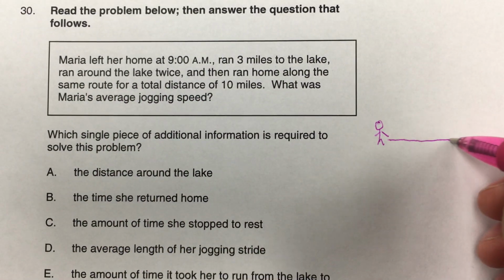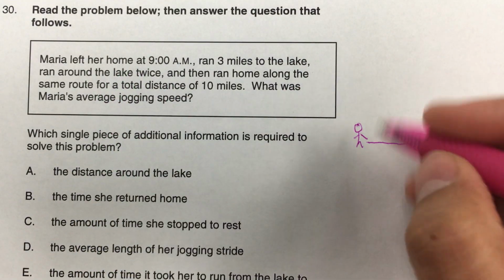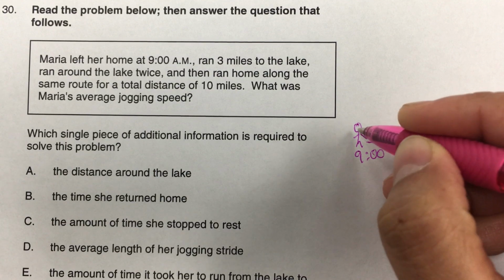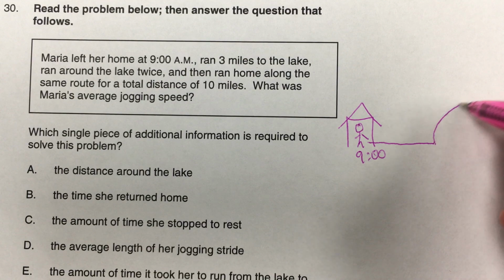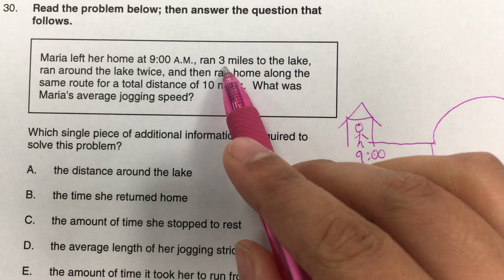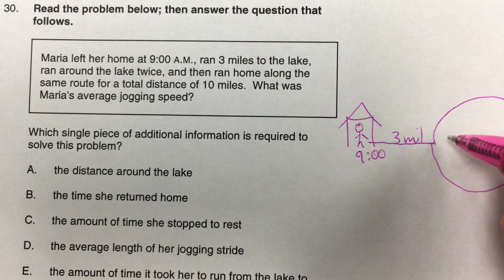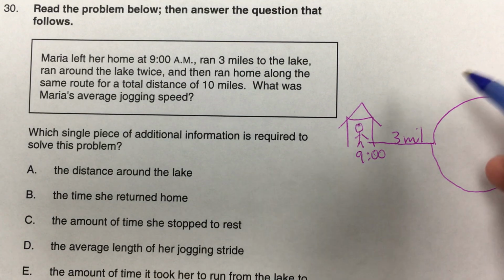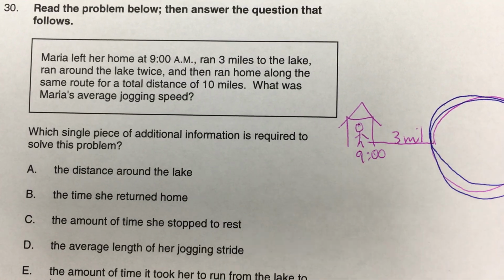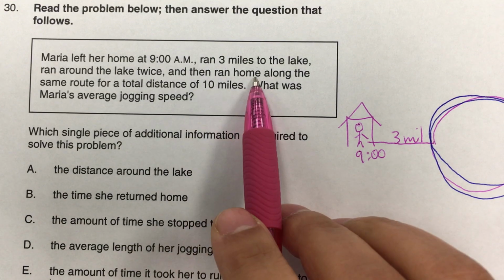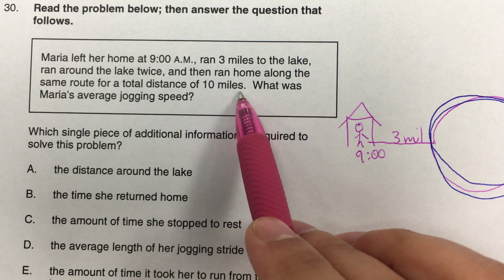Okay, so she runs from her home, leaving at 9 a.m. to the lake, and then runs around the lake. But then before that, he says that she runs 3 miles to the lake, around twice. So you go 1 time, 2 times, whoops. And then run home along the same route for a total distance of 10 miles.